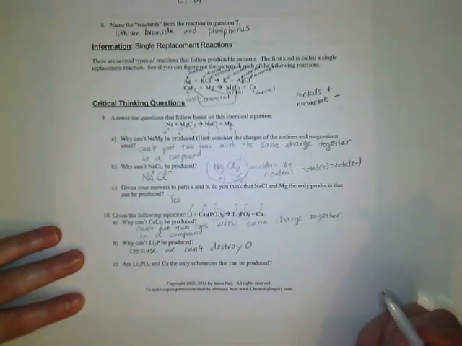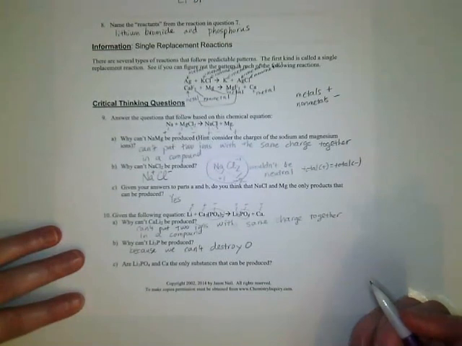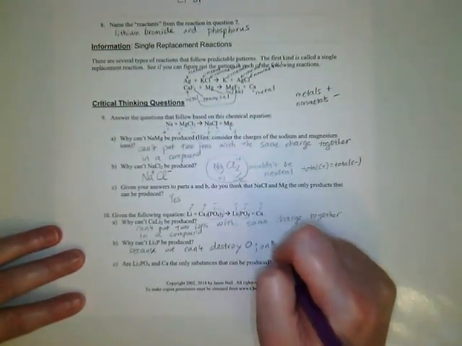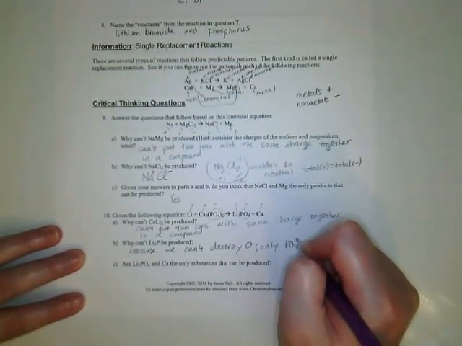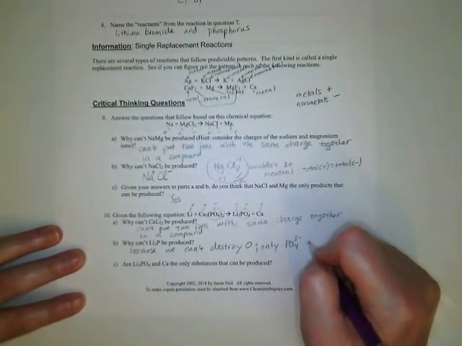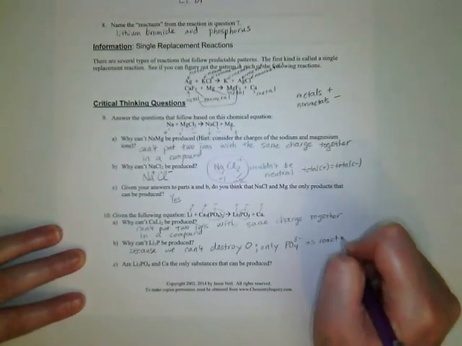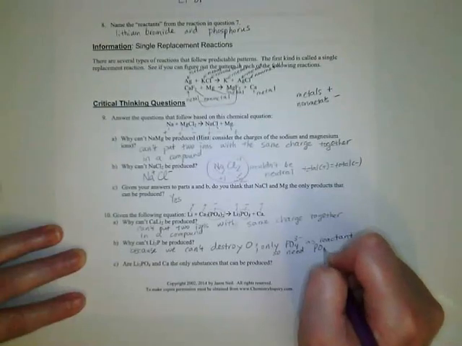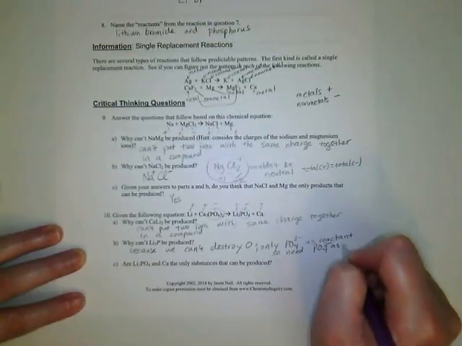We can't destroy atoms. So there's only this phosphate as a reactant, and so we need phosphate as a product.